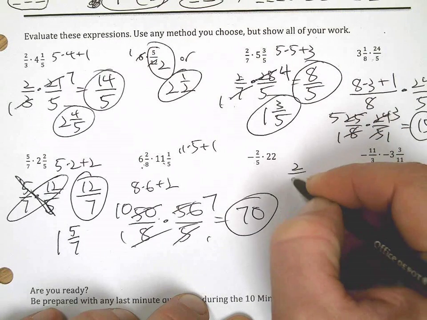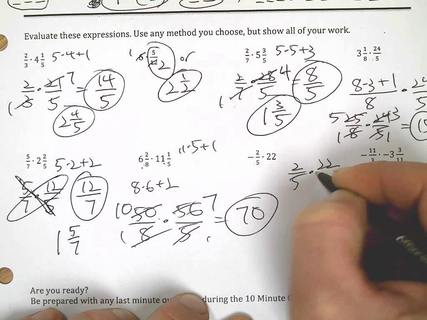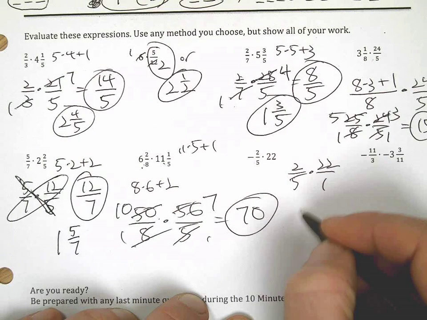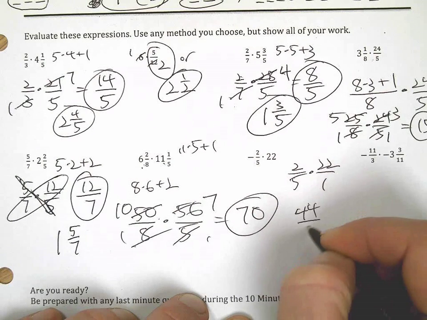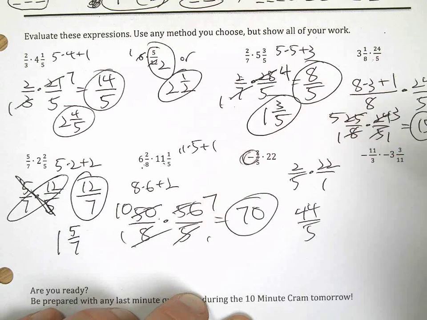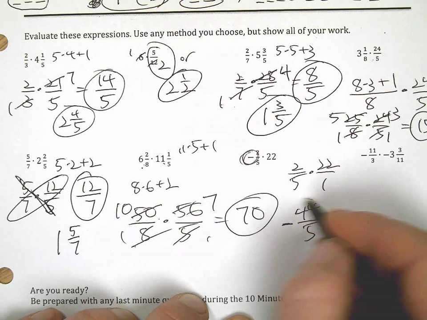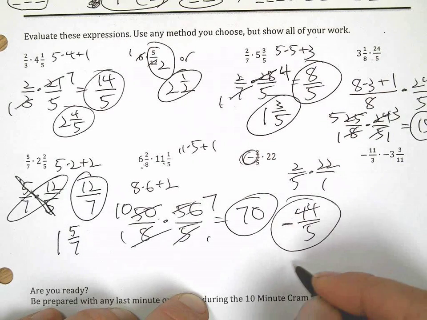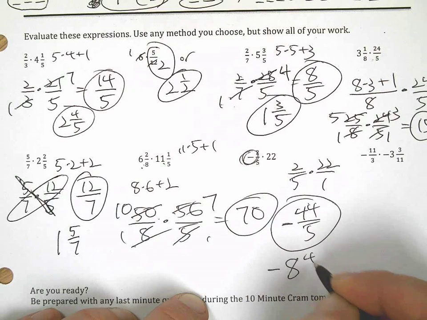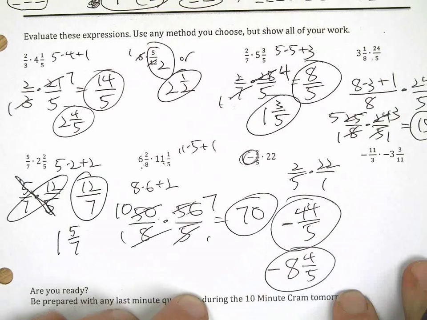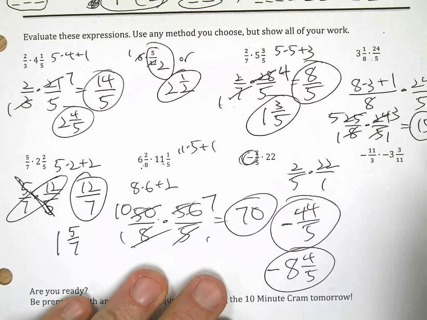Okay, this time, we've got 2/5 and 22/1. If we multiply those, we get 44/5. But notice the little sign there. That makes the answer negative. And this also means it's going to be -8 and 4/5 if you want a mixed number.